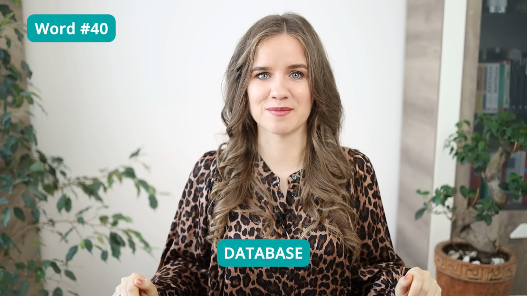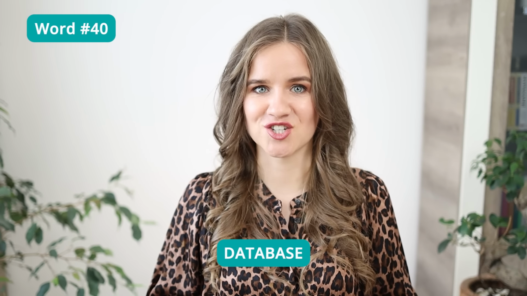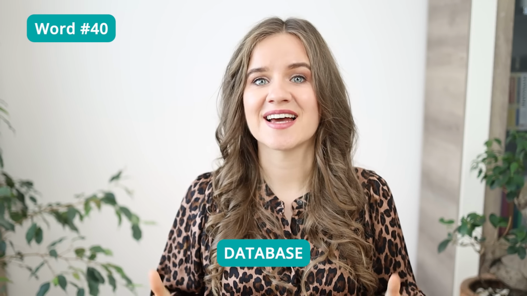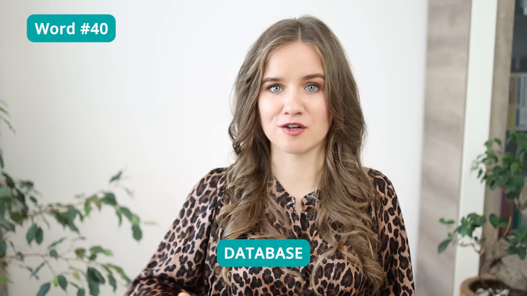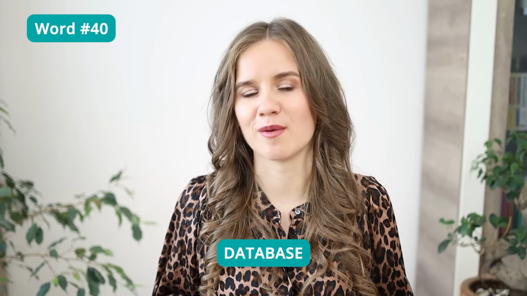40. Database. Lots of IELTS reading passages use this word. A database collects information and resources, usually on a common subject.